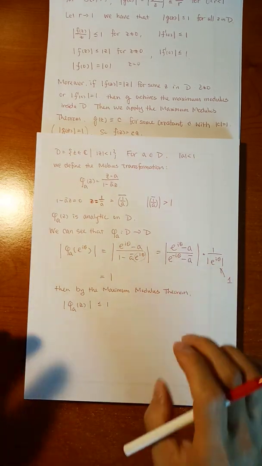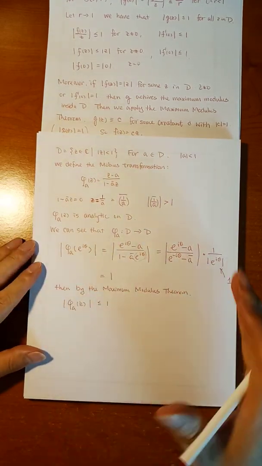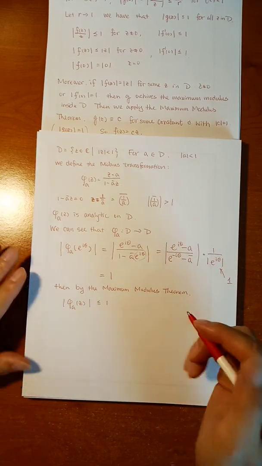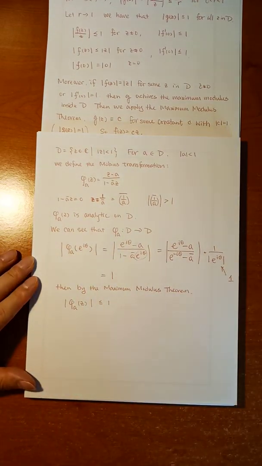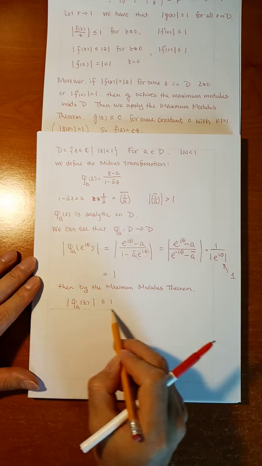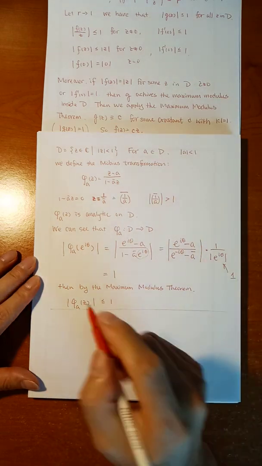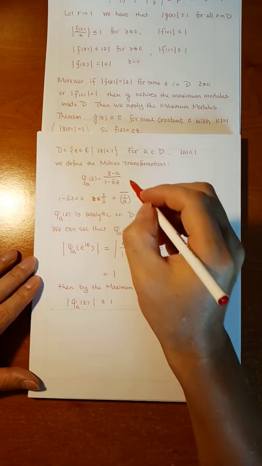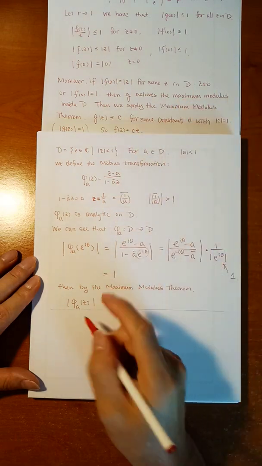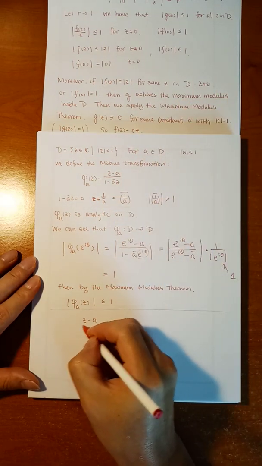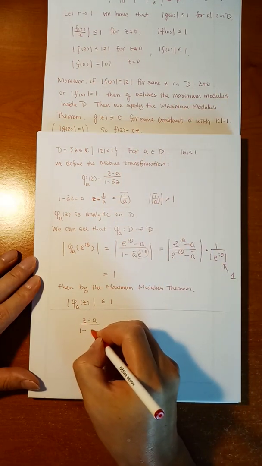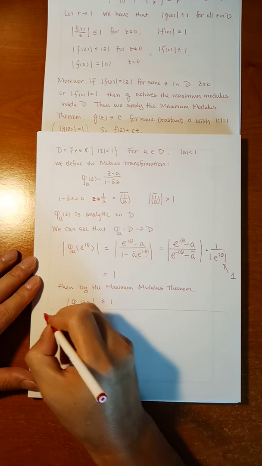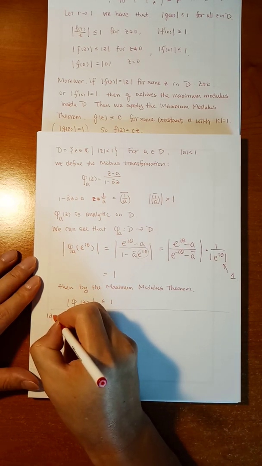And if we don't use this theorem, we can have another way to prove it. So how do we prove it? We just do the direct computation. We want to show this expression has modulus less than 1. This is the idea, it's not a proof.